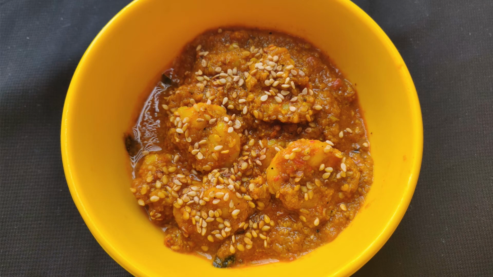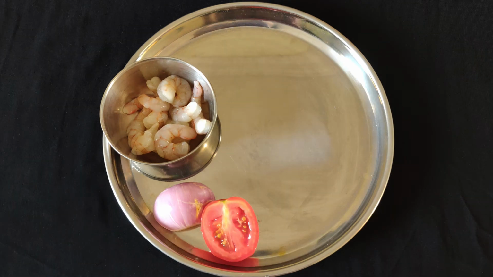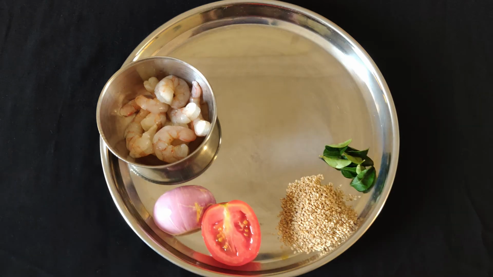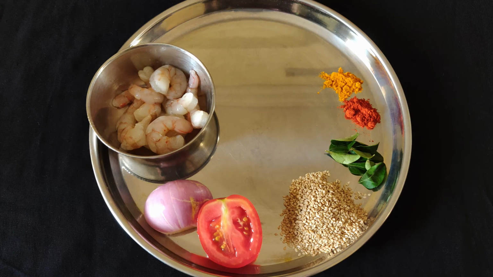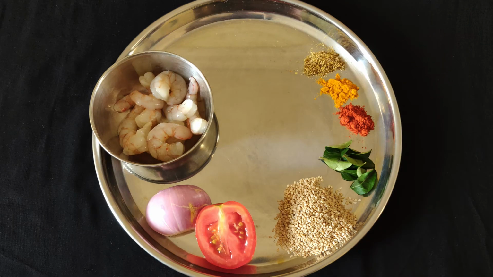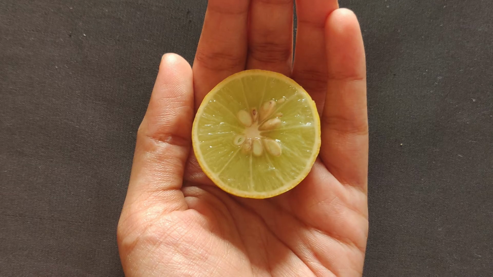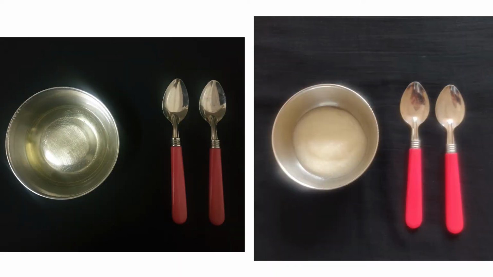Our third recipe is prawn curry. For this recipe, take the following ingredients: 80 grams of prawns, half medium sized onion, half medium sized tomato, 3 teaspoons of sesame seeds, a few curry leaves. Spices required for this recipe are half teaspoon red chili powder, half teaspoon turmeric powder, half teaspoon coriander powder, half teaspoon garam masala powder. You will need half lemon, salt according to taste, and 2 teaspoon oil or ghee.